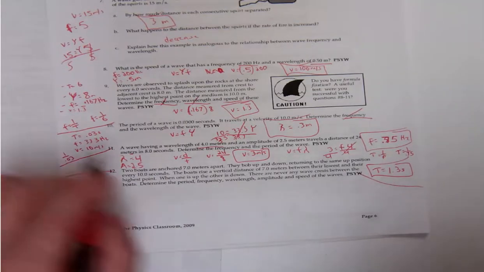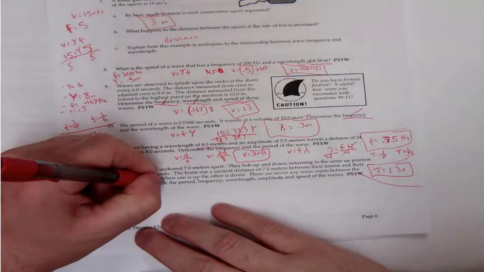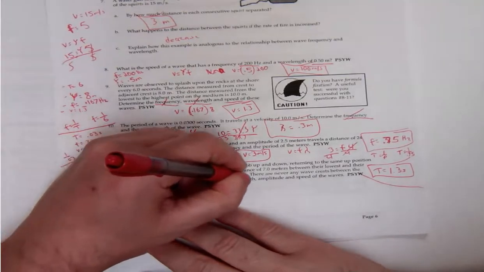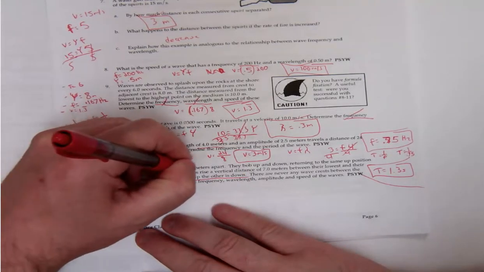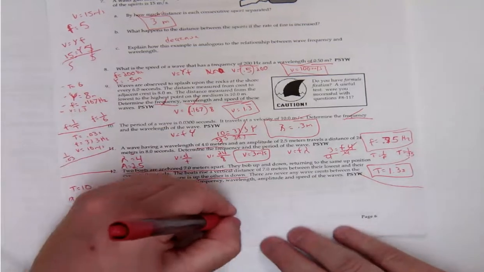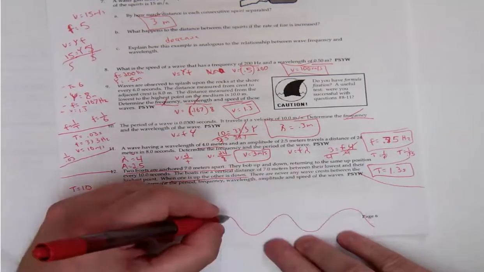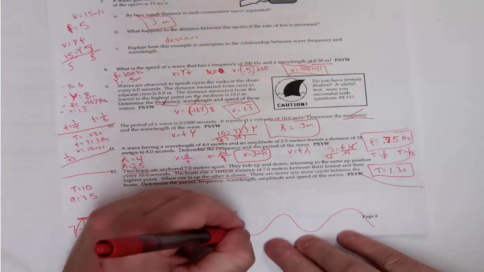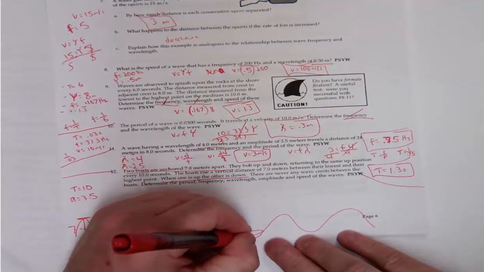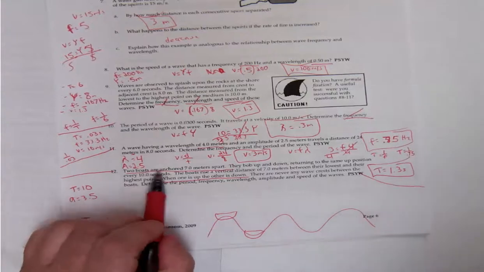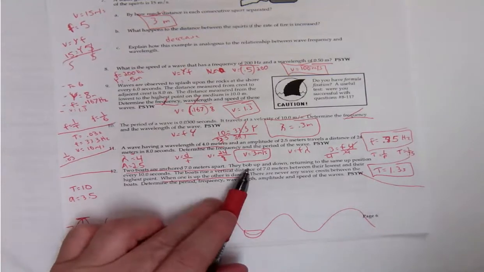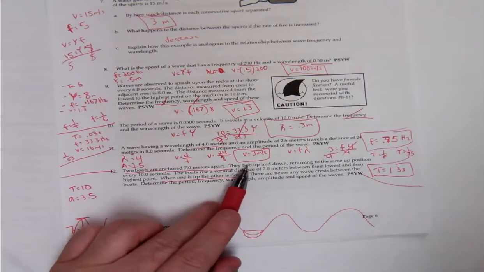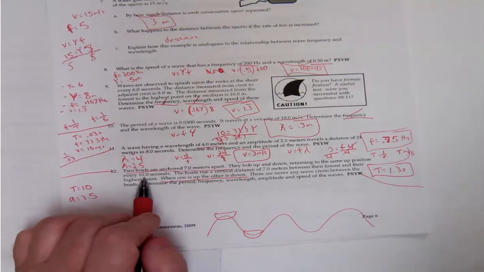When one is up, the other is down, and this is the key to that first line. So it can't be 7. Let's say we have a boat here and a boat here. They're 7 meters apart, but they bob up and down, returning to the same position every 10 seconds.